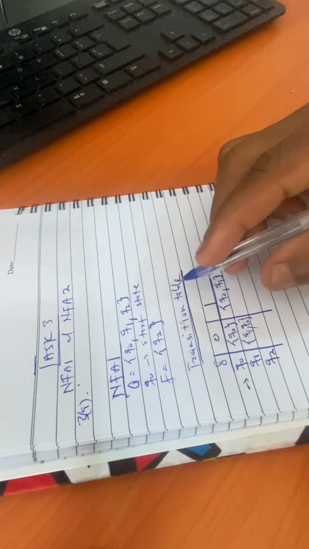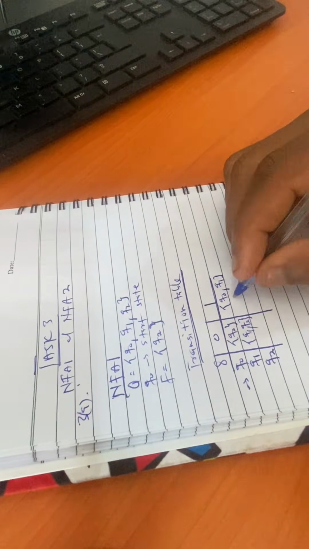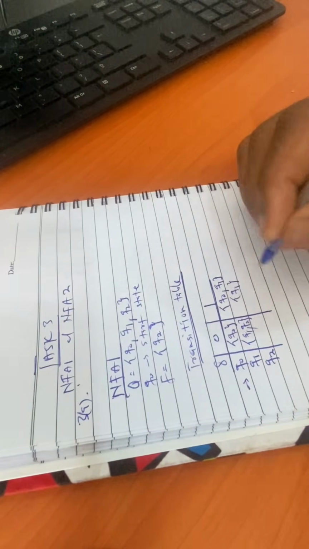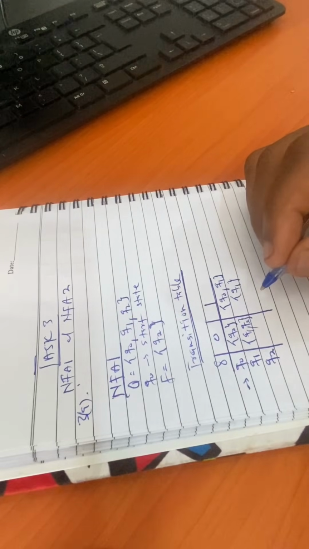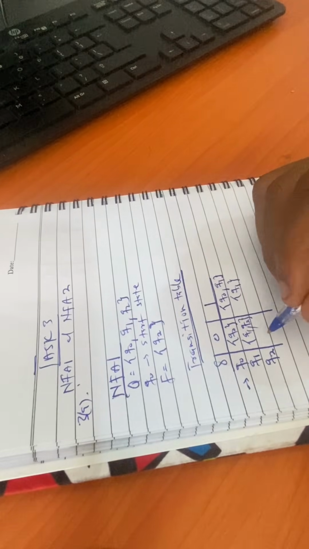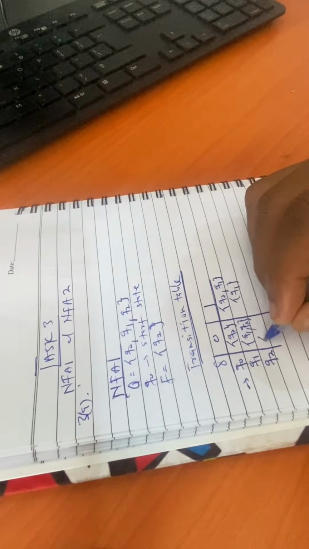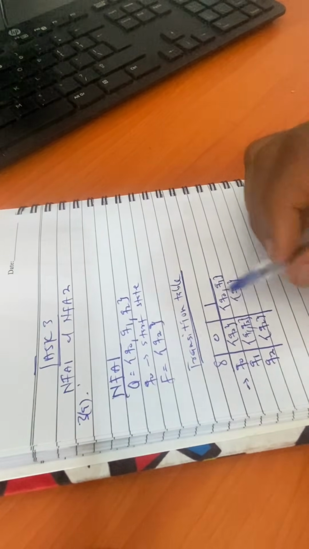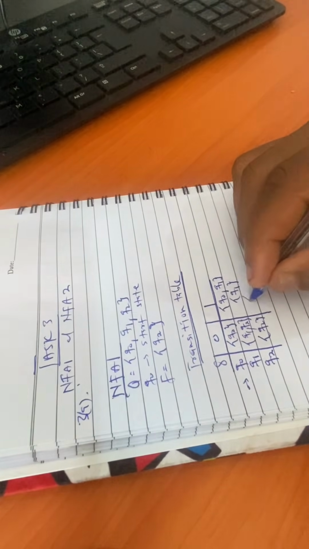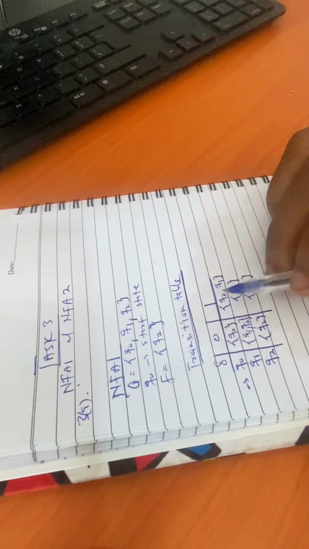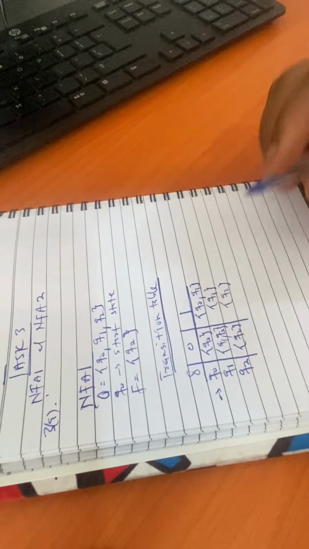And then q1 on input of 1 goes to q1. Then q2 on input of 0 goes to q2. And then q2 on input of 1 also goes to q2. So this is the transition table for NFA1.